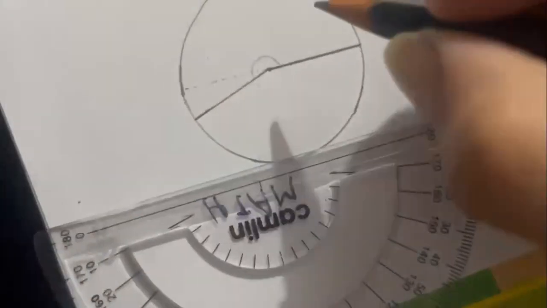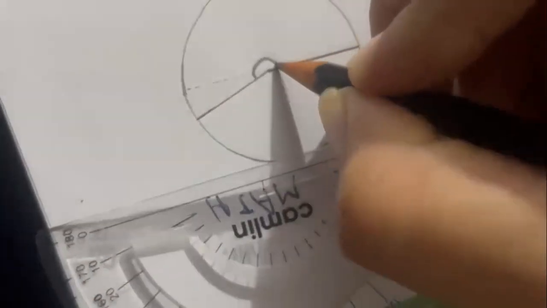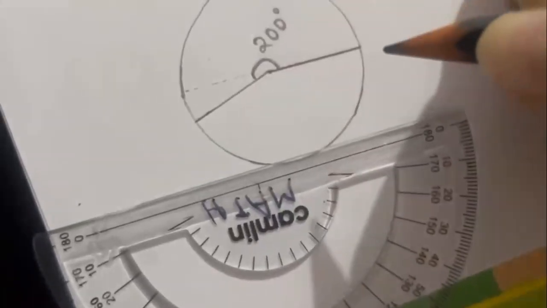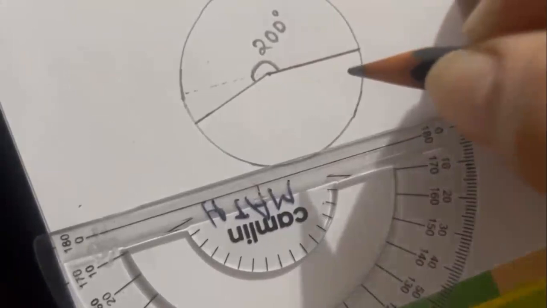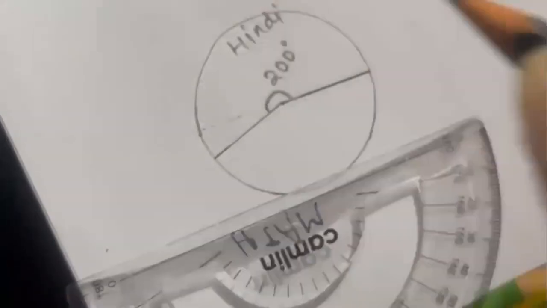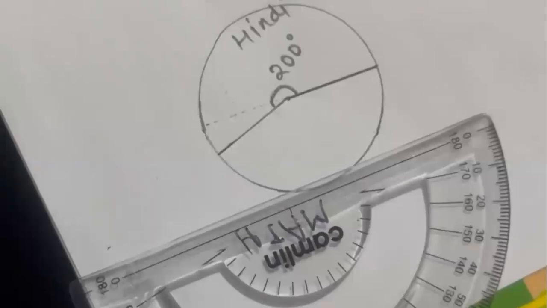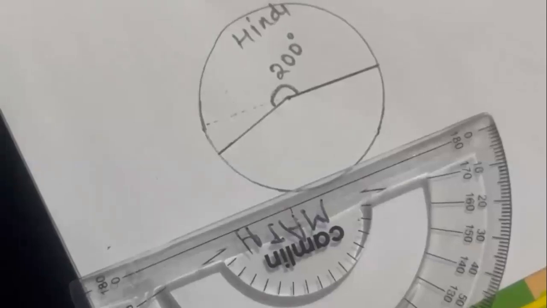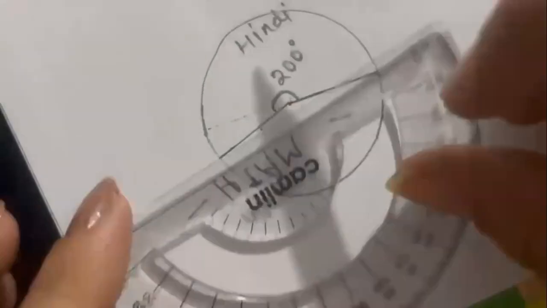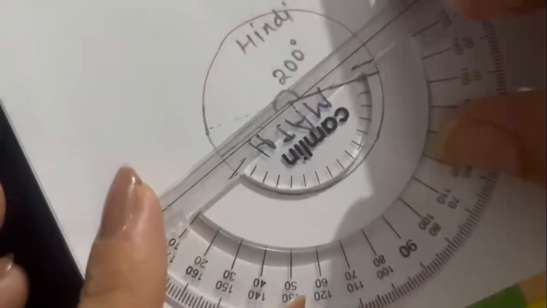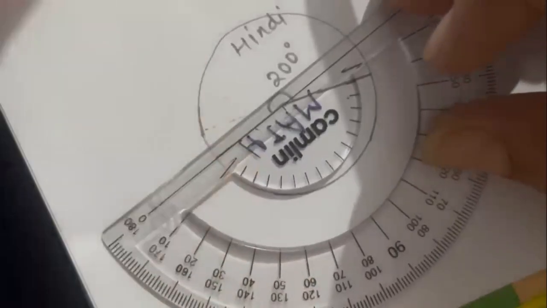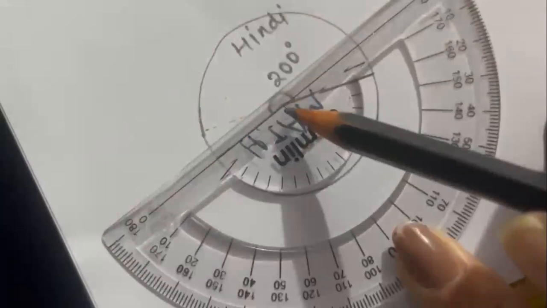Okay. So this angle is basically 200 degree, right? And the subject or language is Hindi. Okay, so we'll write here Hindi. Clear how to draw 200? Okay. Now next, English, here we have 60 degree. So now as we have drawn this line, this will work as baseline. Now you can see this is the center point.